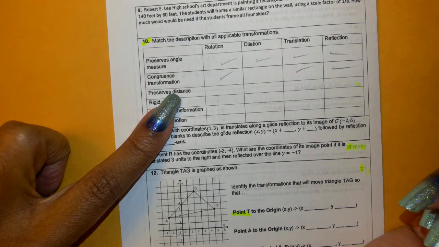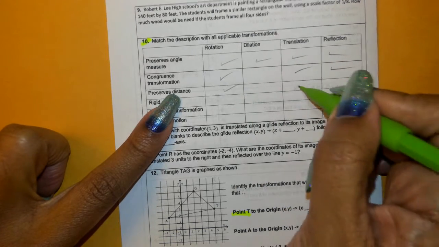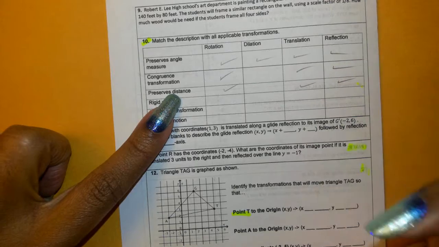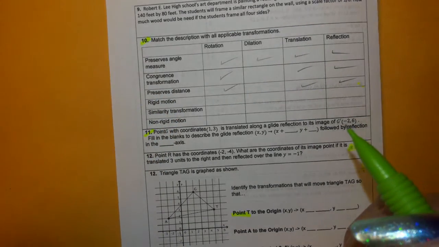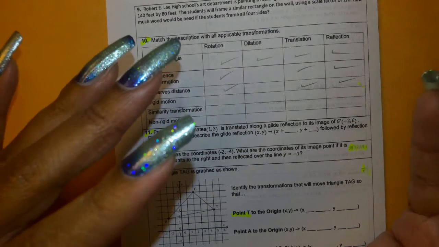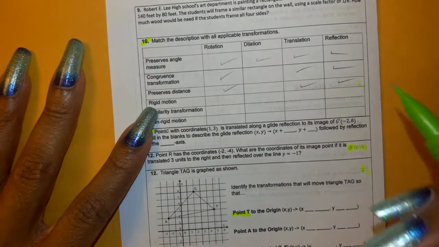Same thing with the preserves. Our distance, it's only 3 that does that. Remember, the dilation ends up getting either closer to your point or further away from your point. One of the 2 things happens with the dilation no matter how it's made.